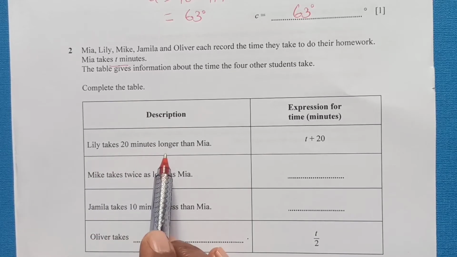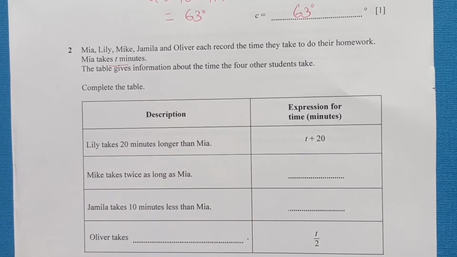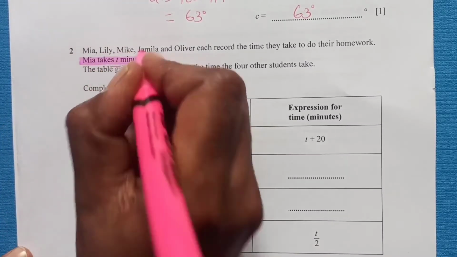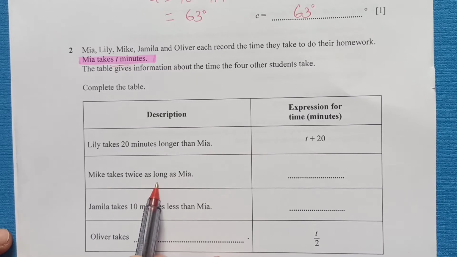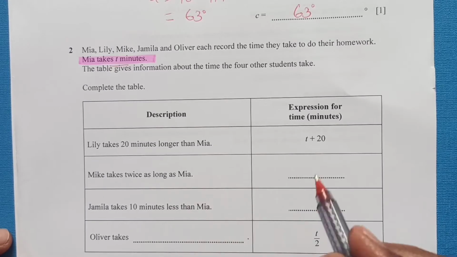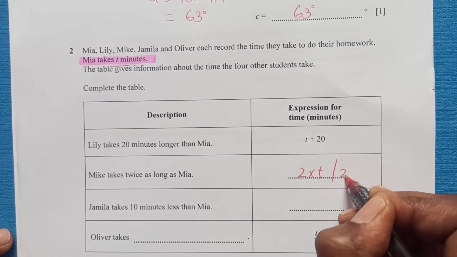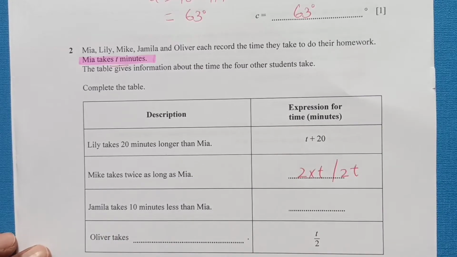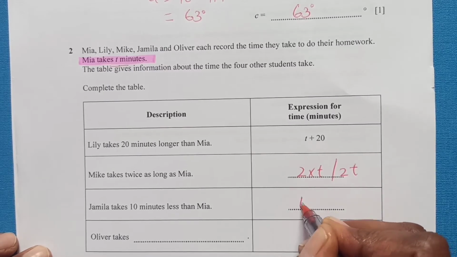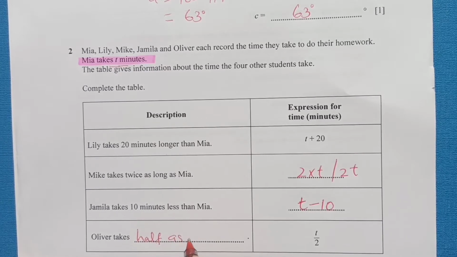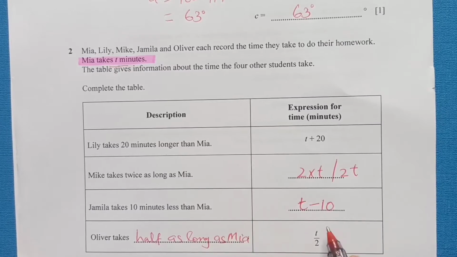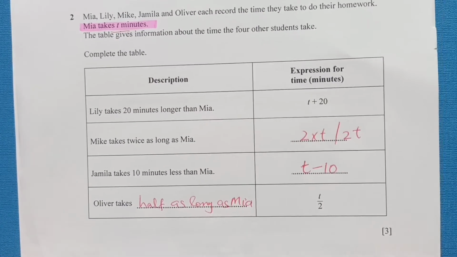So Lily takes 20 minutes more than Mia. Mia took T minutes, so it is T plus 20. Now Mike takes twice as long as Mia. So 2 times T, or you can write 2T. Right? So Jamila takes 10 minutes less than Mia. If it is 10 minutes less, then she is taking T minus 10. Then here, you can see half of this. So Oliver takes half as long as Mia, because this is half of Mia's time taken, right? So that's it for question number 2.